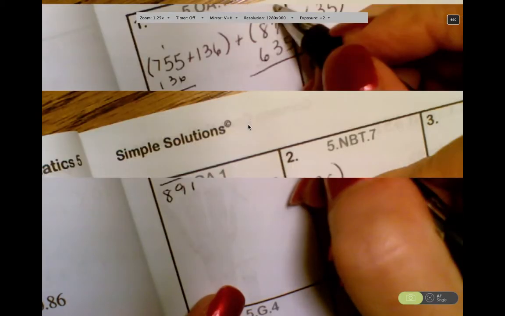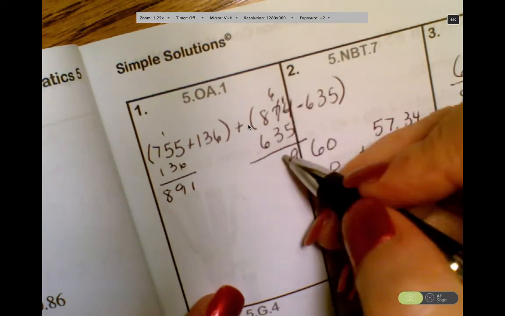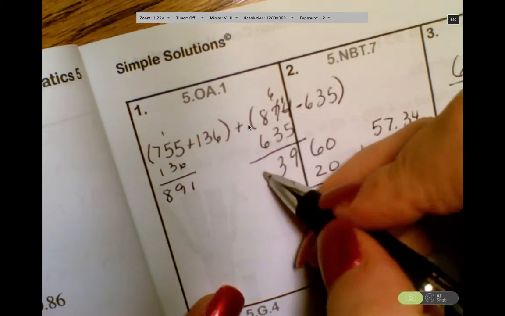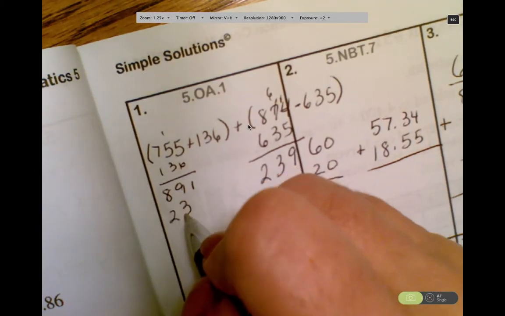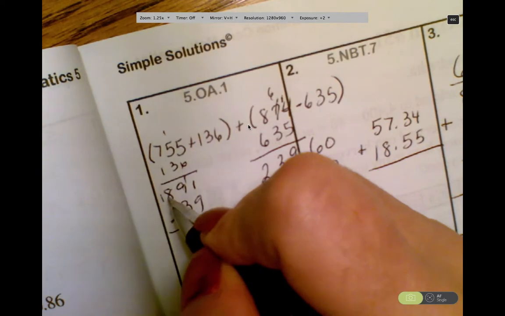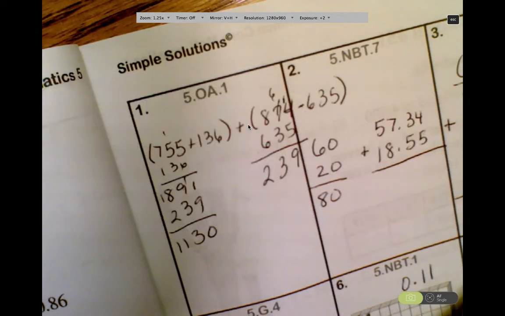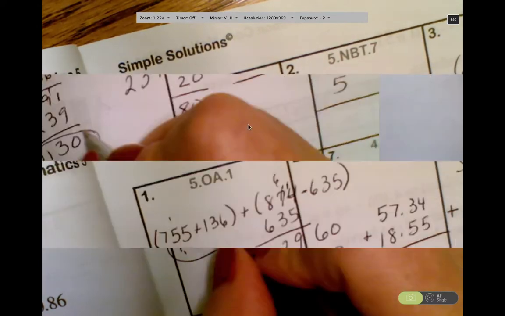I have to borrow. 14 minus 5 is 9, 6 minus 3 is 3, 8 minus 6 is 2. And then it says to add those two together, 239. So I'm going to add those, 10, 13, and 11. 1,130 is my answer. Excellent.